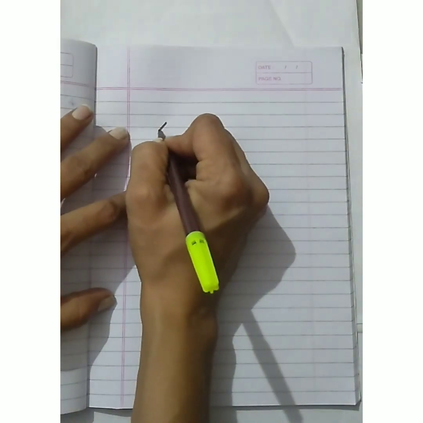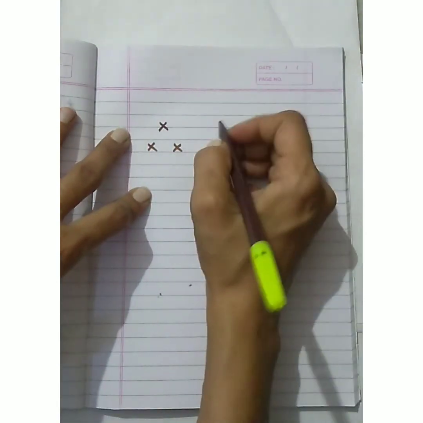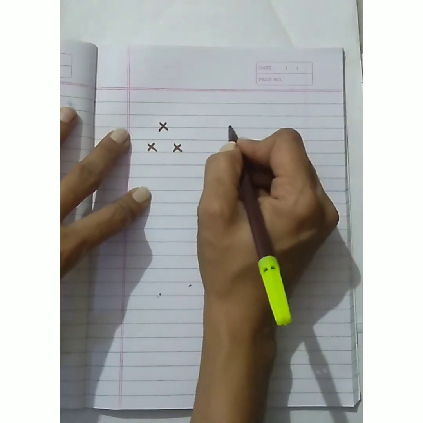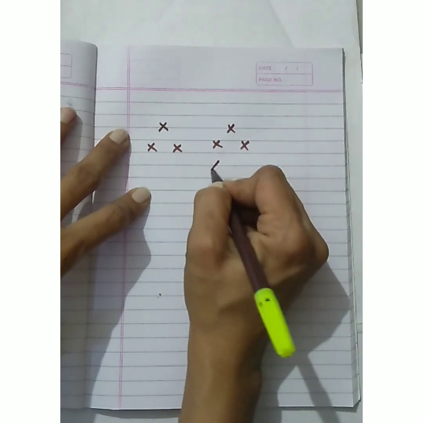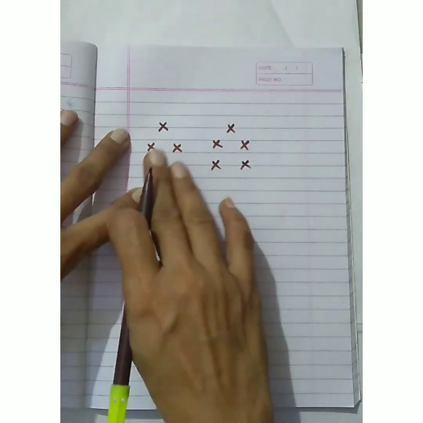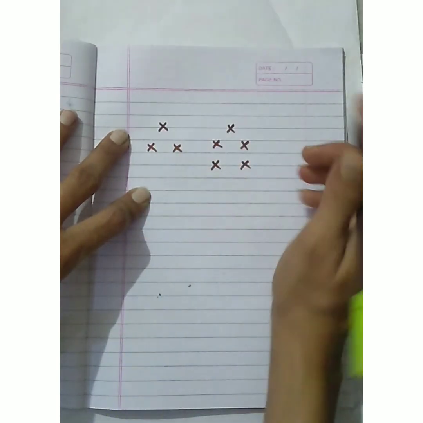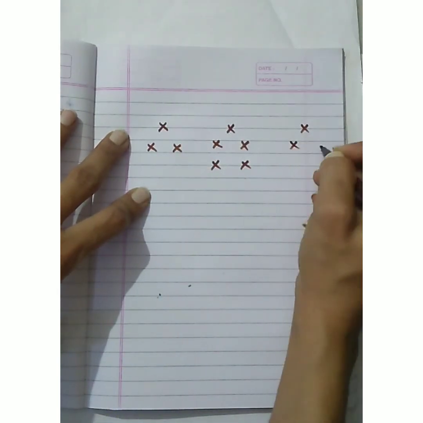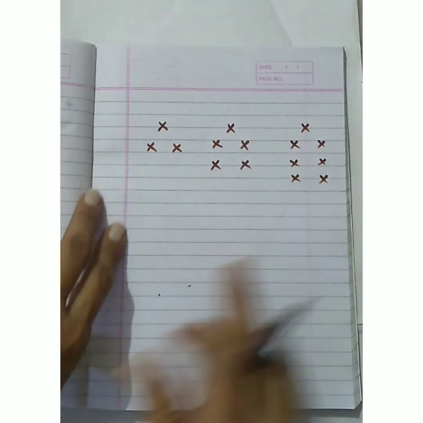Let's see one more example. Now I am drawing 3x over here. In the next figure, this 3x will repeat and you will see it grew by 2 more x. Then in the next figure, this 5x will repeat and again it grew by 2x.